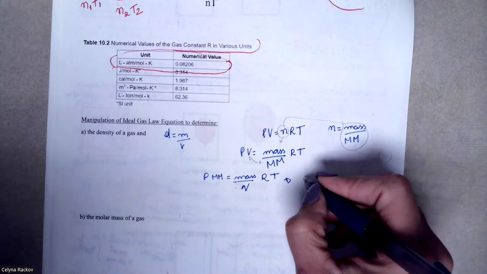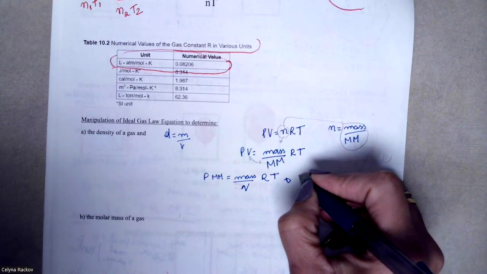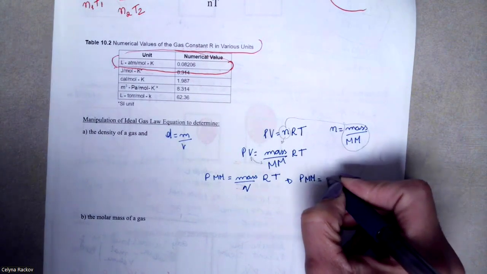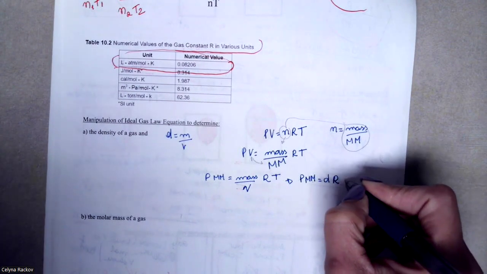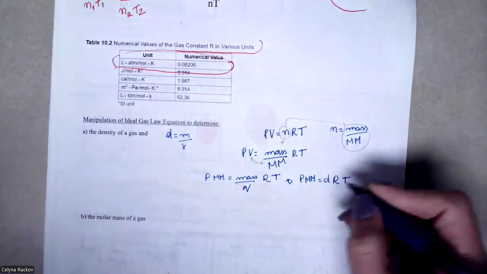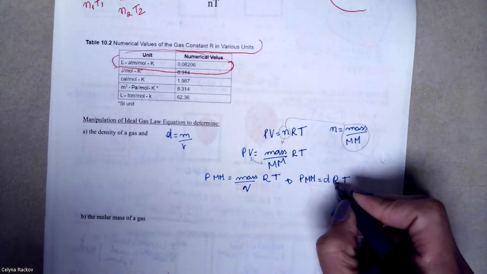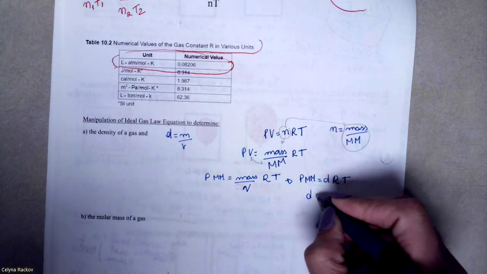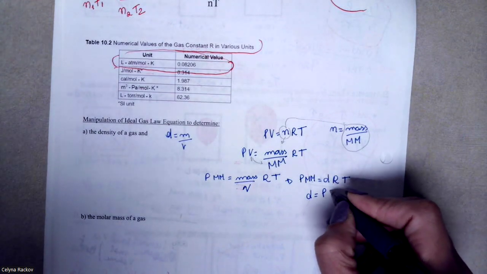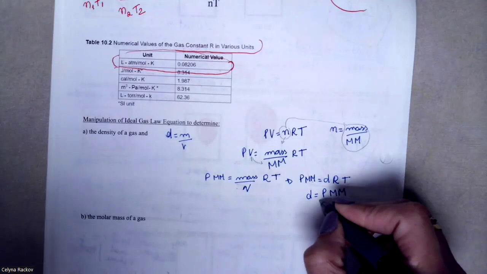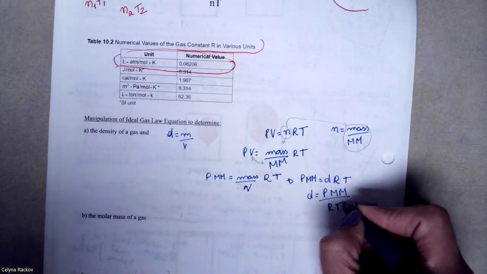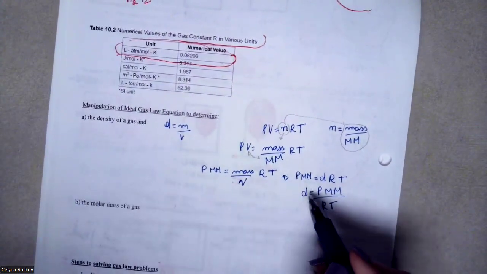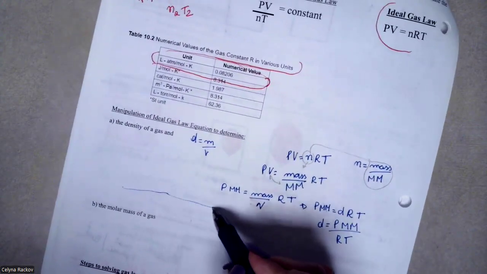So we know that pressure times molar mass is equal to density times RT. So in order to calculate the density of a gas, D for density will be pressure times molar mass divided by RT.